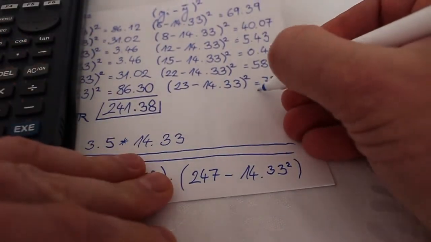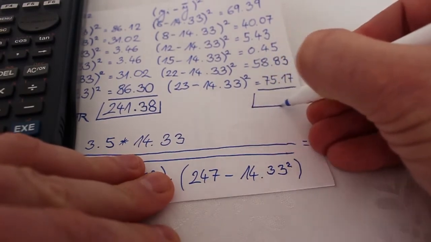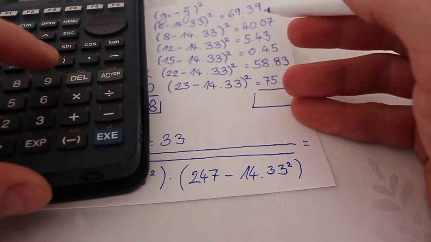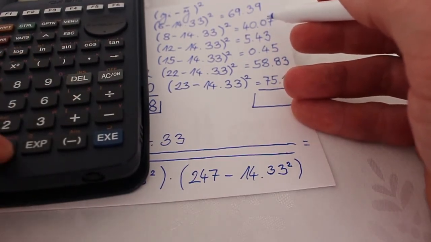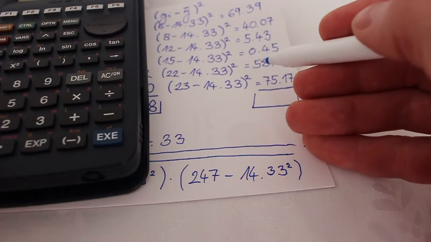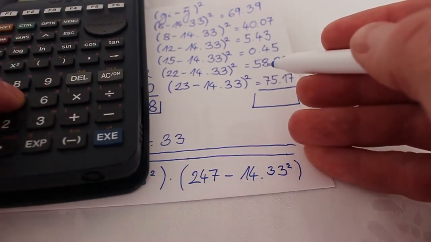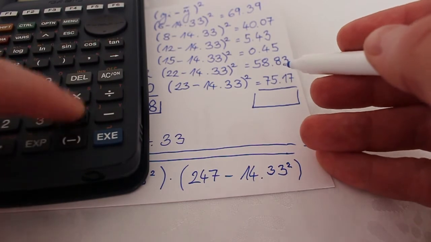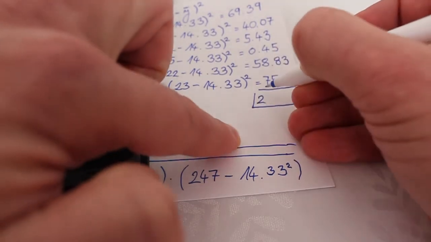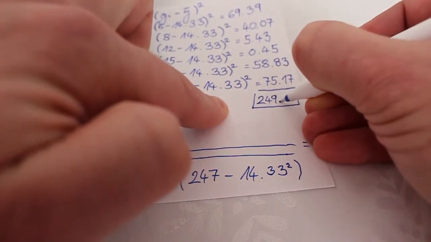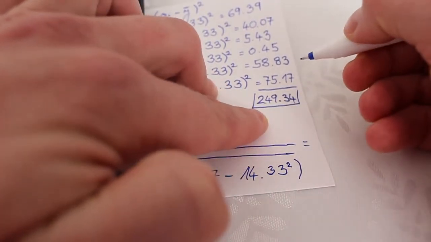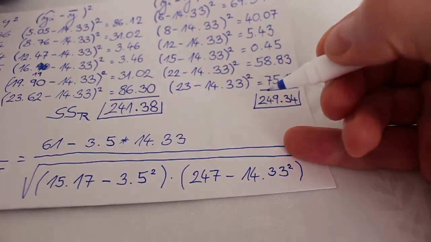So here will be the summation of these values: 69.39 plus 40.07 plus 5.43 plus 0.45 plus 58.83 plus 75.17 equals 249.34.